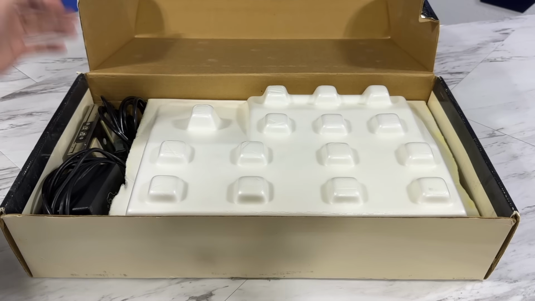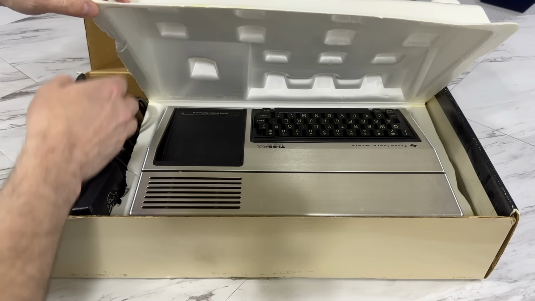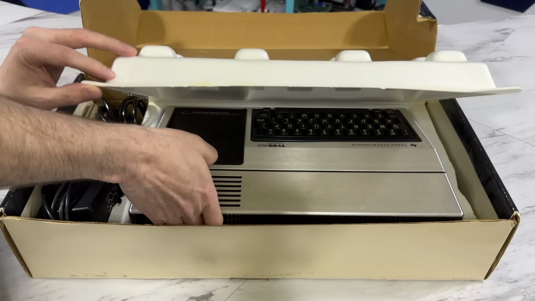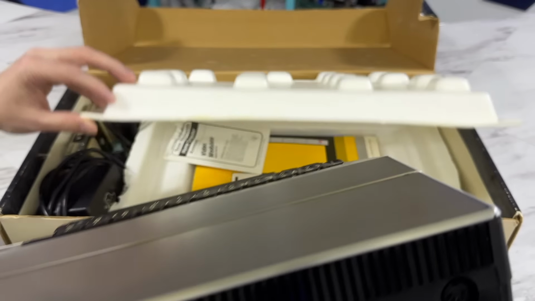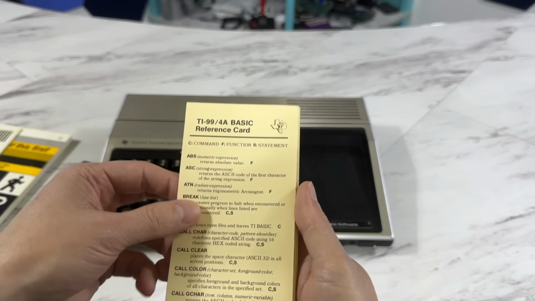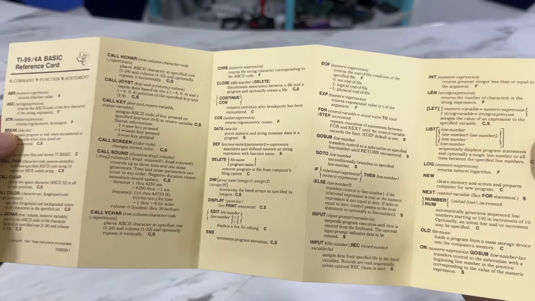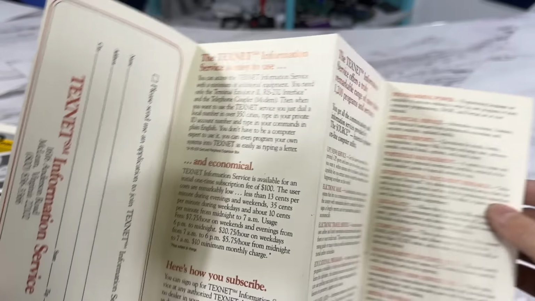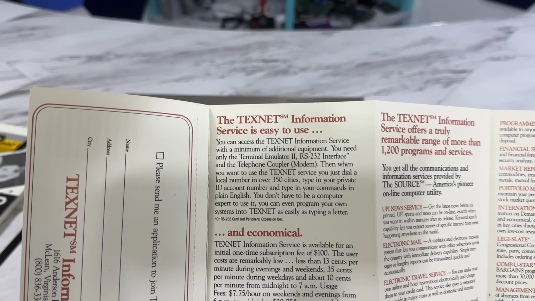I happen to have a boxed version here, so let's see what's inside. Unfortunately, this isn't packed exactly how it would have been from the factory, but there's still some interesting things in here. Here's a basic reference card, and this is an offer for some sort of online service, which does require a modem, of course.